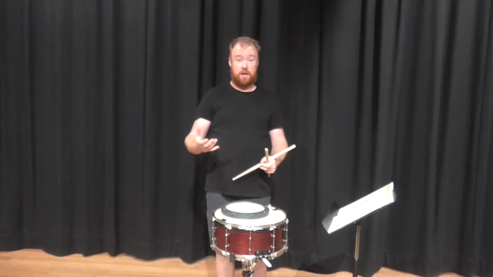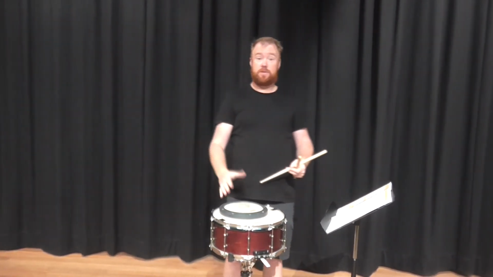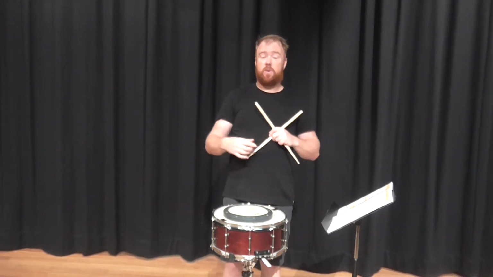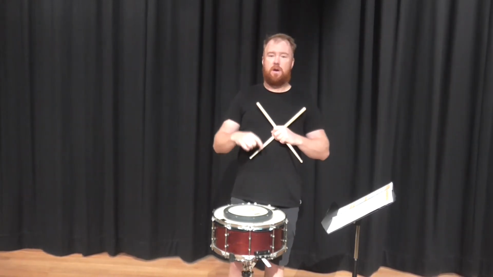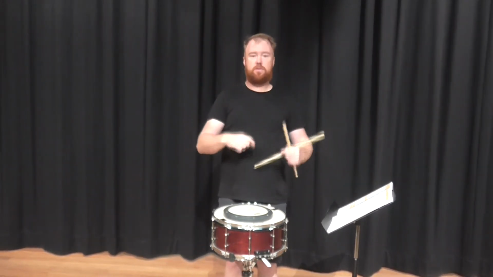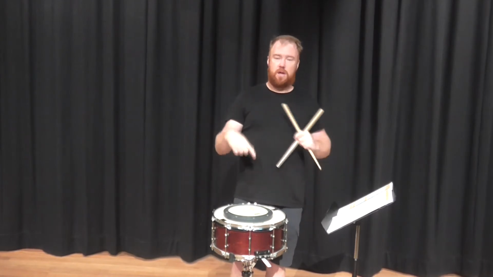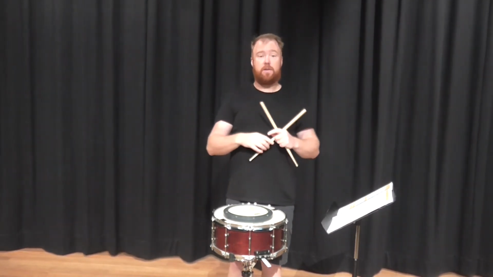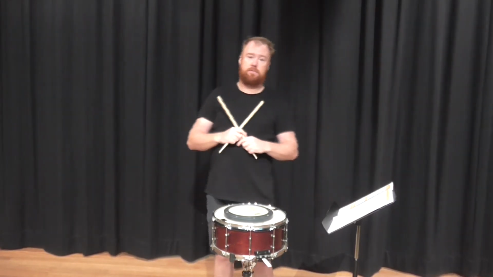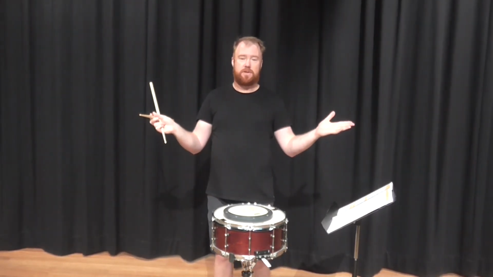A really good way to count your eighth notes is by adding an "and" in between each beat. So if I'm in 4/4, I'm counting 1, 2, 3, 4. If I want to count eighth notes, I'll count 1 and 2 and 3 and 4 and. Pretty simple.